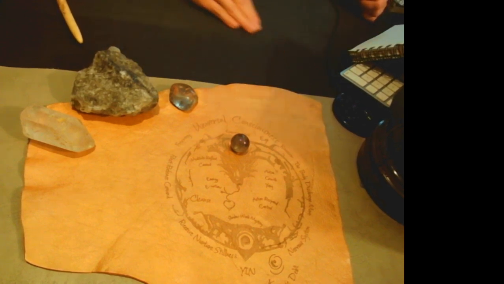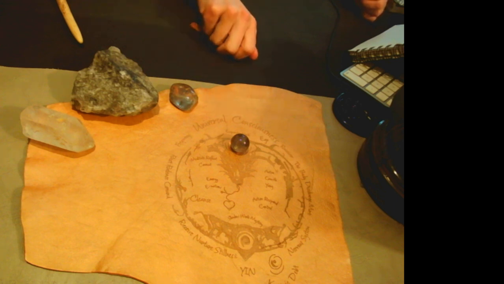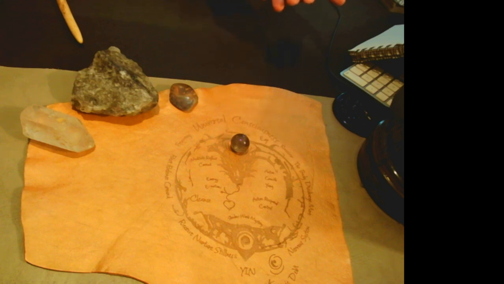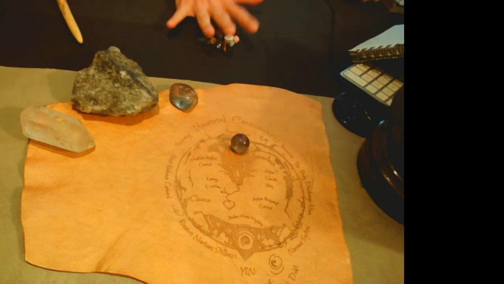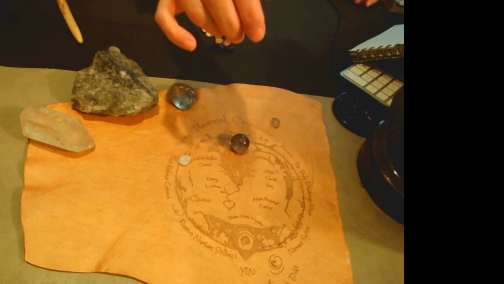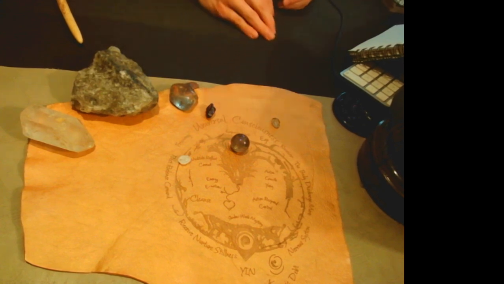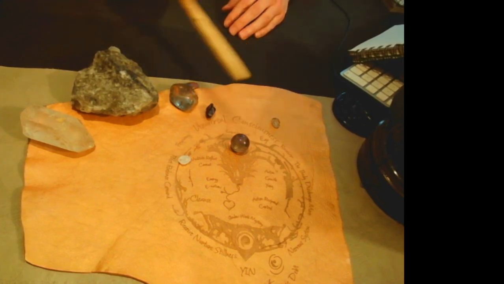We're going to pick 3 stones. Actually, they said no. Okay. So these are our stones. We're going to pick 3 stones. We're just going to drop them on there. Okay. And then we're going to see where they fall and where they land, and then we're going to discern their guidance.